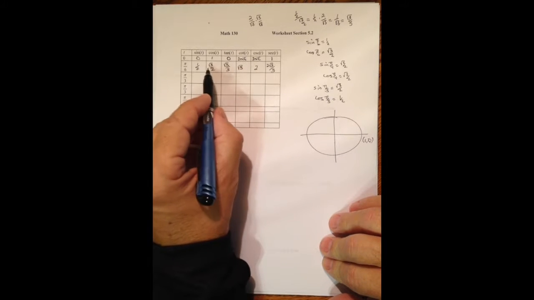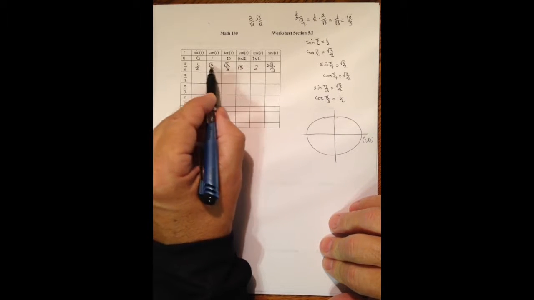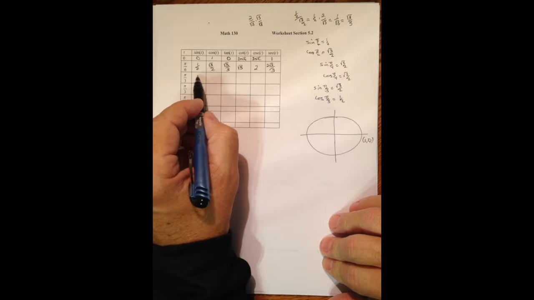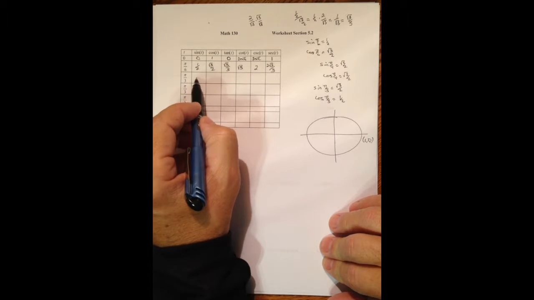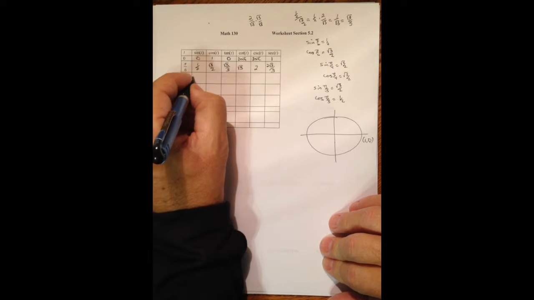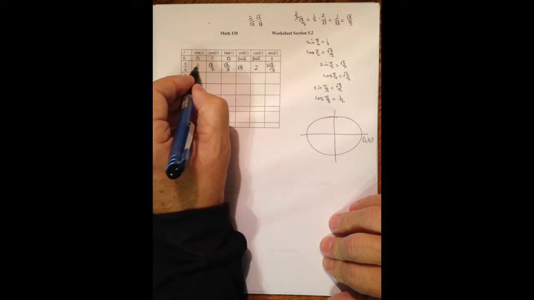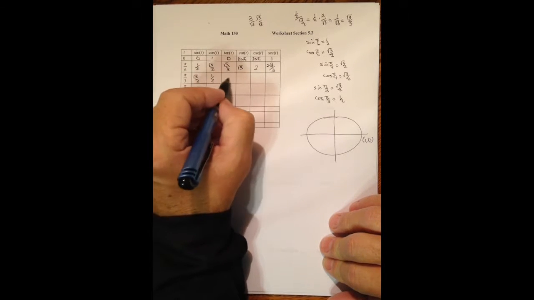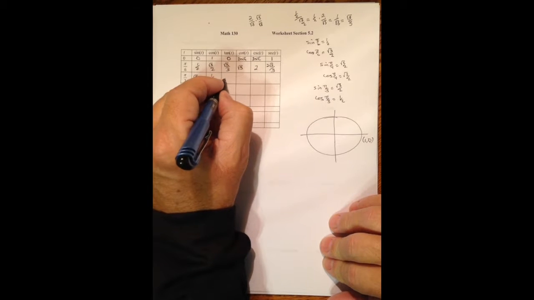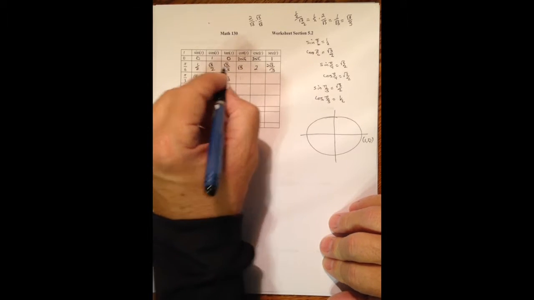Now, pi over 3, it's real easy. I'm going to take the cosine from pi over 6 and write it here. So for the sine of pi over 3, I'm going to take that cosine and write it right here. For the cosine of pi over 3, I'm going to put this here. Now, for the tangent of pi over 3, I'm going to put the cotangent of pi over 6.